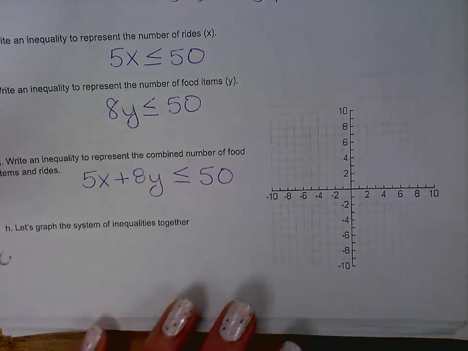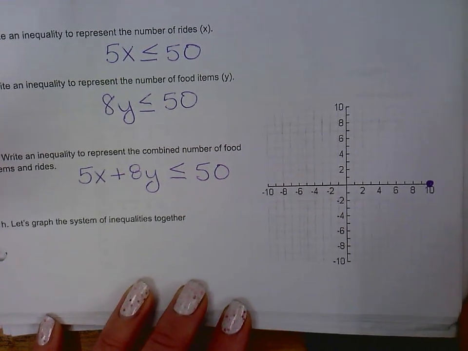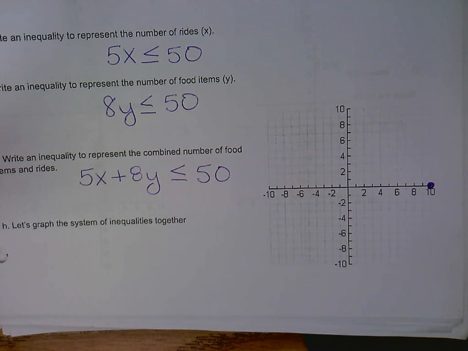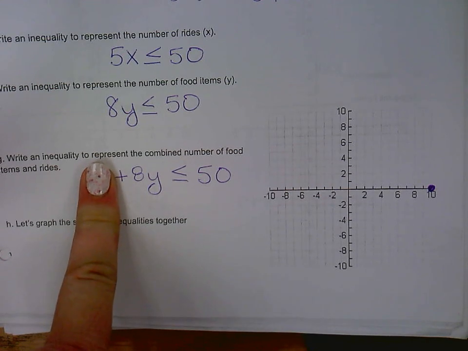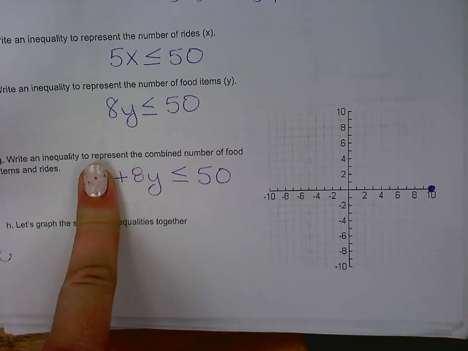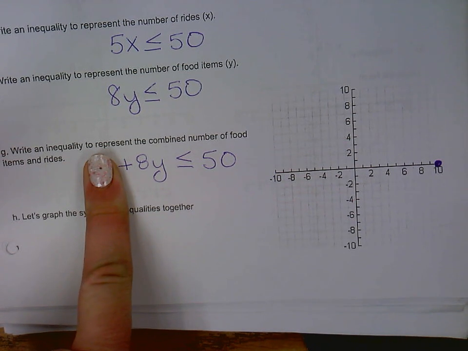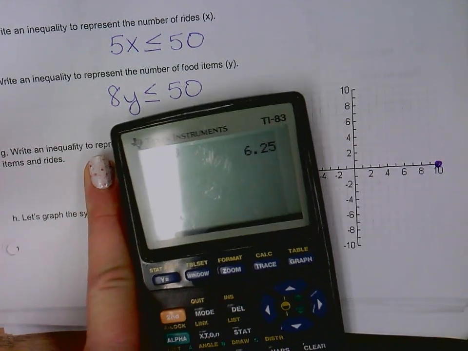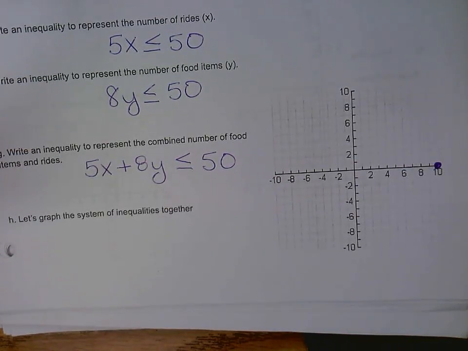I would like you to put a dot at 10, 0 on your axis. That means that I could actually take 10 rides if I wanted to, because X is our rides. Y is our food. If I plug in 0 for X, what did we say that Y could be? How would I solve this for Y? What's 50 divided by 8? Let's do it. 50 divided by 8 is 6.25.